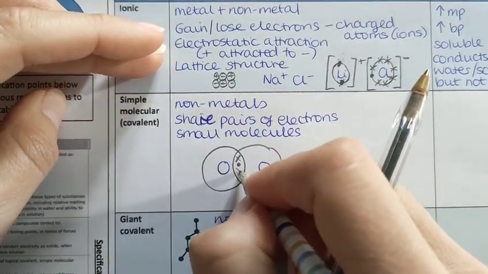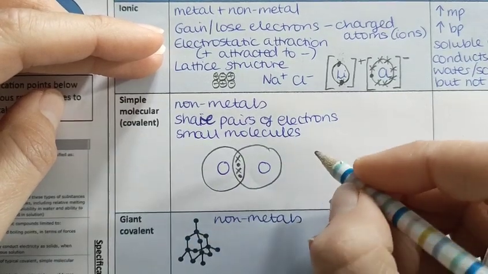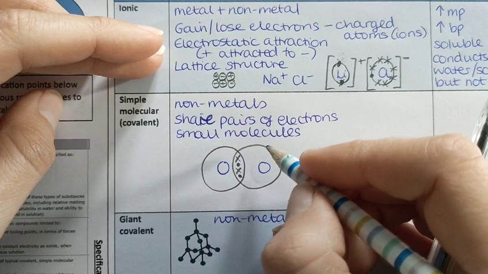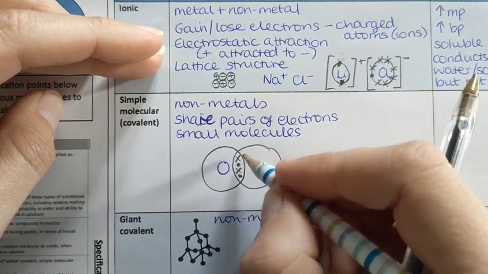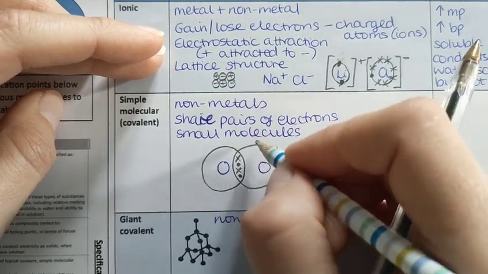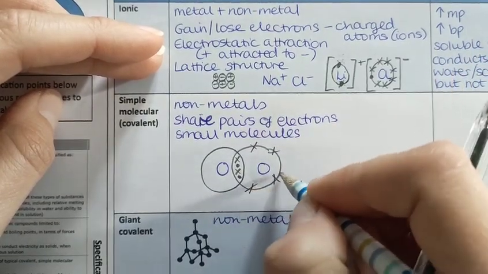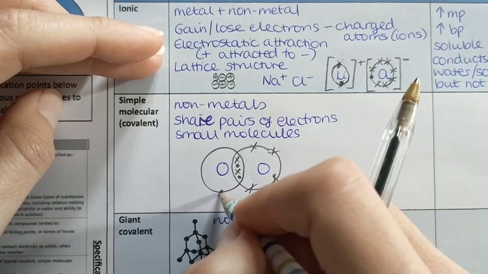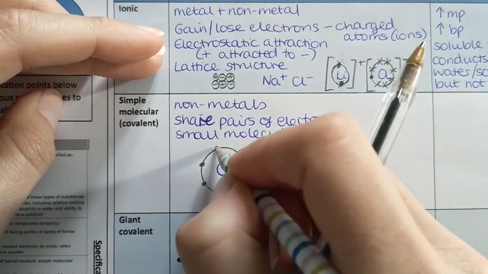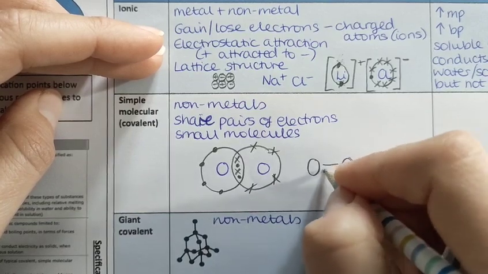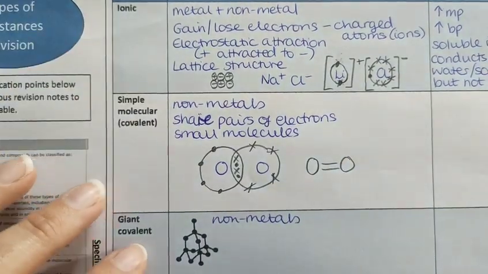So that shares 2 pairs of electrons because there are 6 electrons in the outer shell for oxygen. So they need to make up 8, so they share 2. So 1, 2, 3, 4, 5, 6. 1, 2, 3, 4, 5, 6. I can also represent that by O and O with 2 lines in between like that.